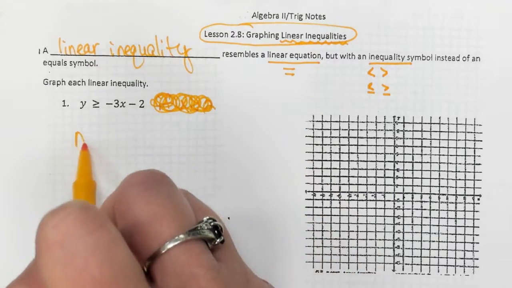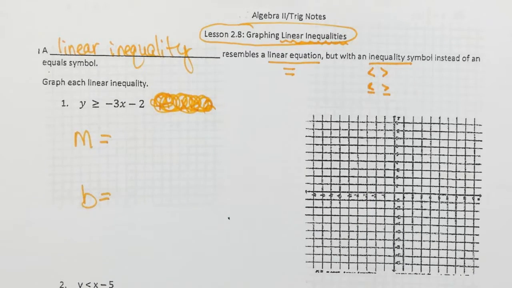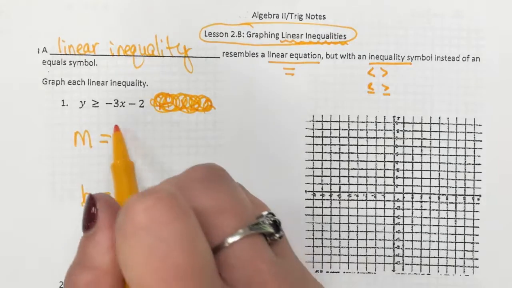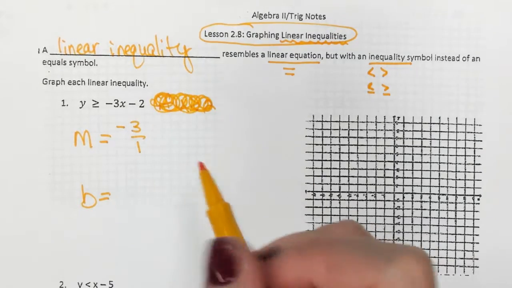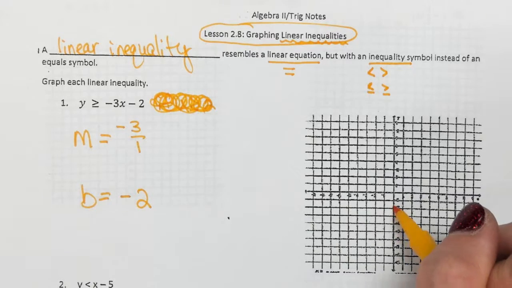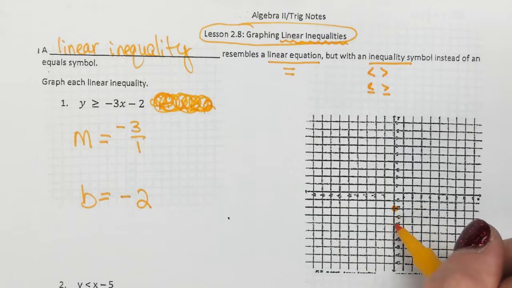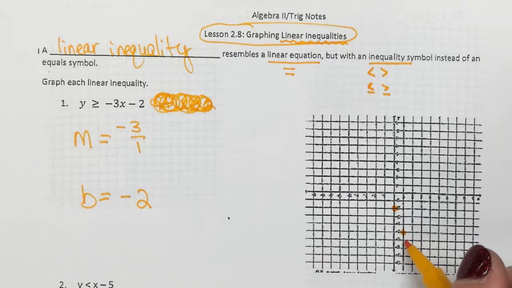So we're just going to find our slope and find our y-intercept. What's my slope? -3/1, and my y-intercept? -2. So we're going to graph it just like normal. Go down 2, put your dot, then we're going to go down 3 for my slope, and right 1. Now you're going to need to make these as big as your graph will let you make them.